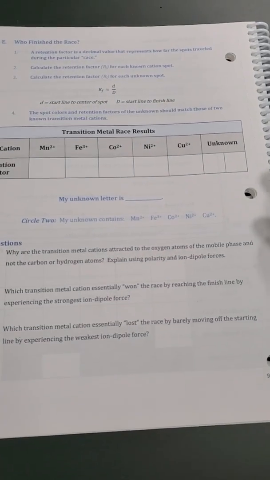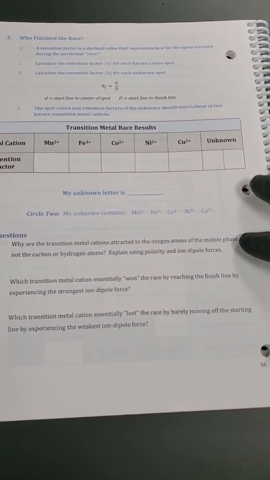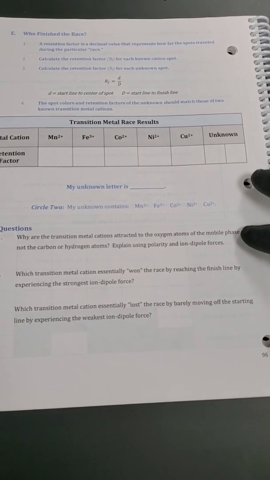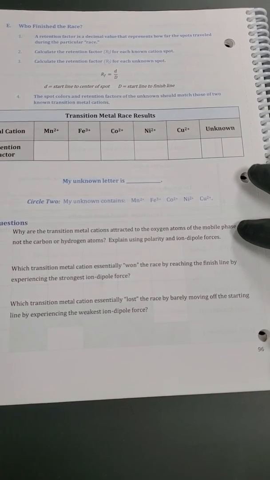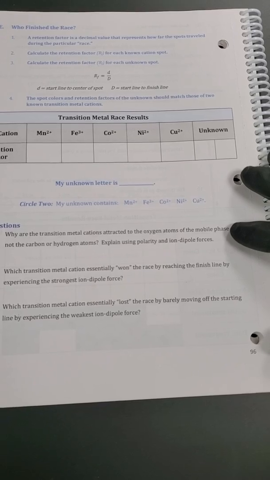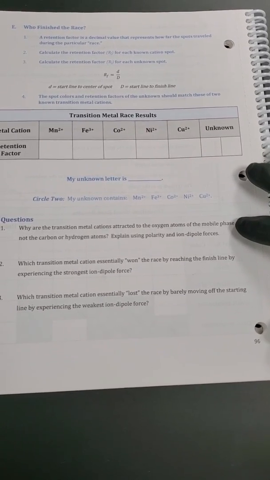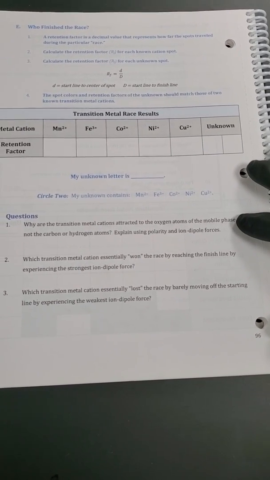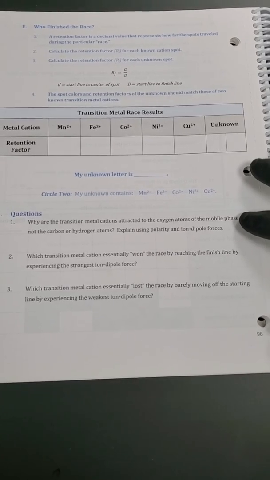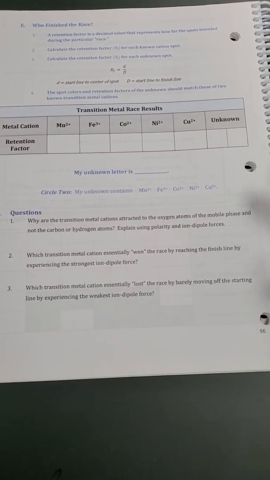So as we look at these questions, question number 1 was really answered on the front page. Transition metal cations are positive ions, and oxygen atoms are very electronegative. So that attraction is what made the race work, and that attraction is what allowed some atoms to win and some to lose, and that's questions 2 and 3.